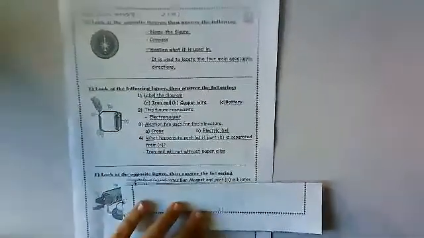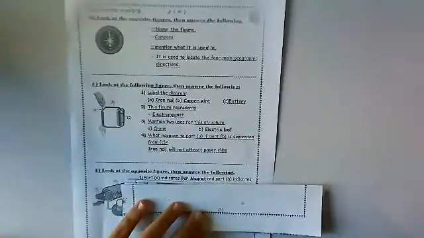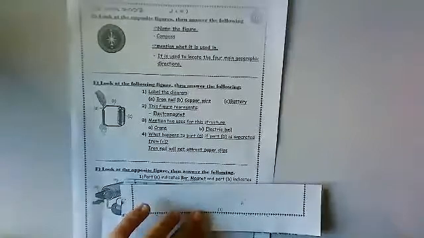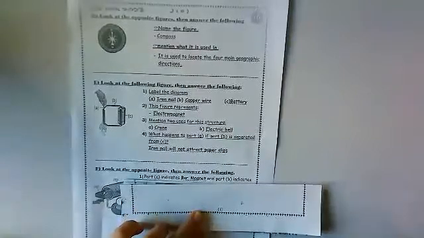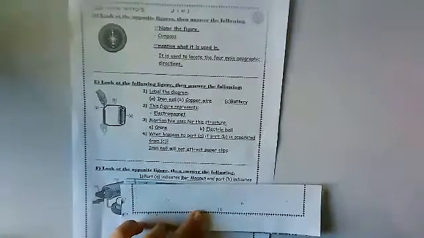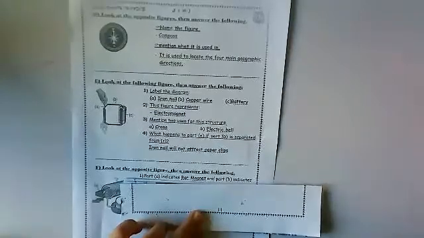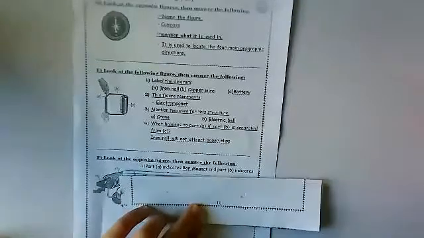The last question: look at the opposite figure, then answer the following. Can you hear me? Please answer. Yes, okay, thank you. So part A indicates what and part B indicates what?